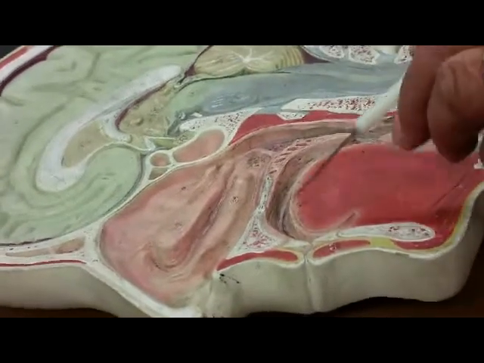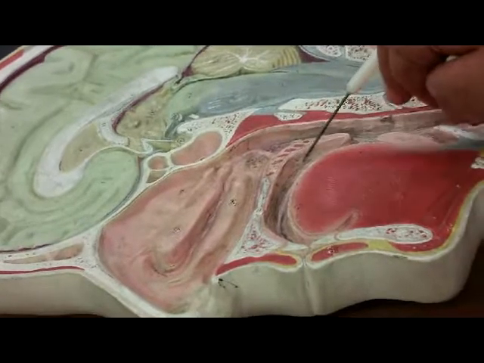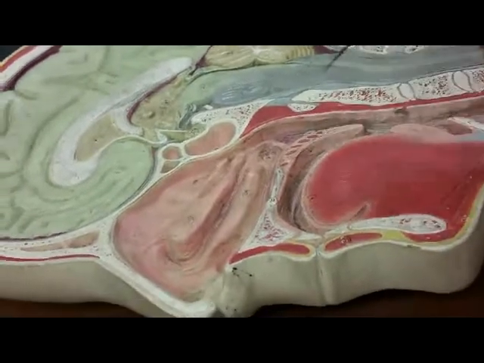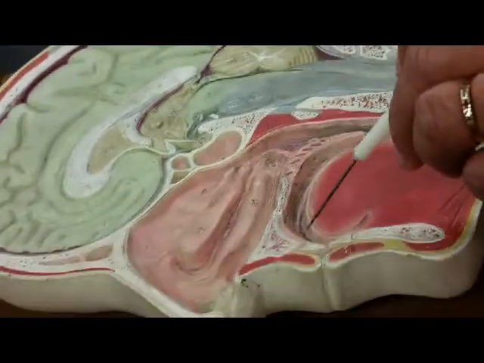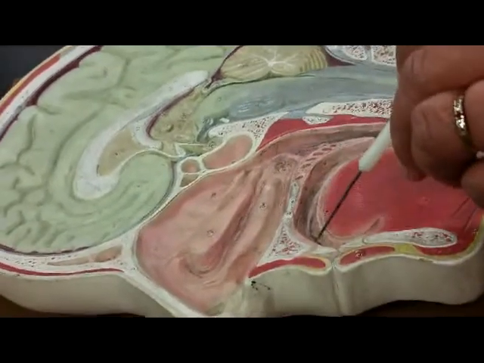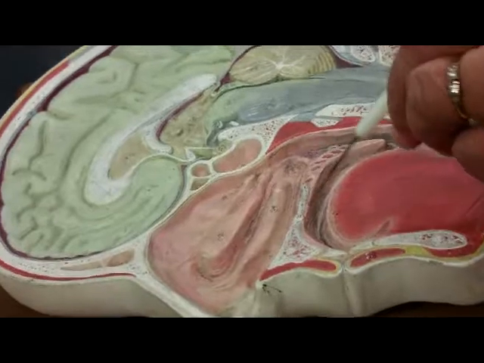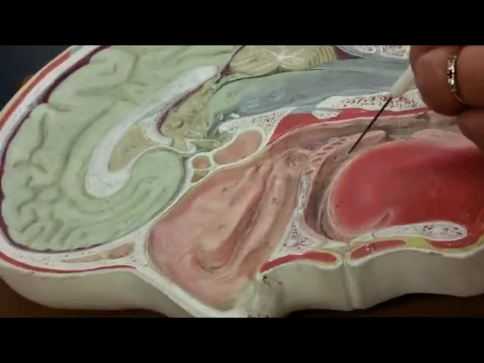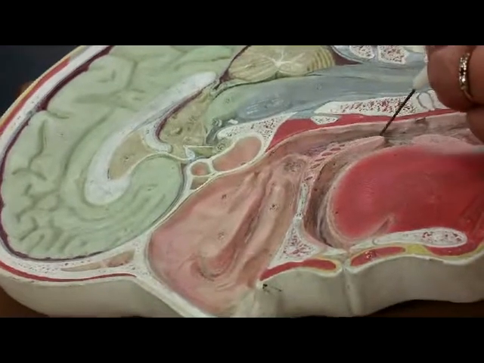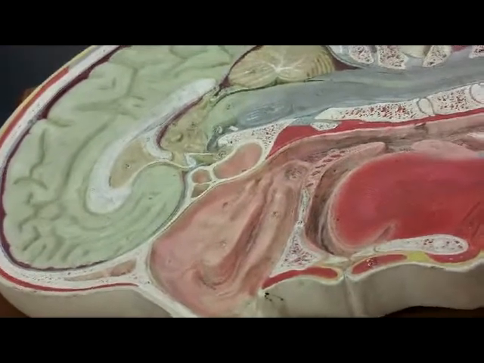So for the respiratory system, they just ask us to identify the palate. But the digestive system asks us to divide it into parts. Under the bone, this is the bone, would be the hard palate. From there to there is the soft palate. And this V-shaped structure is the uvula.